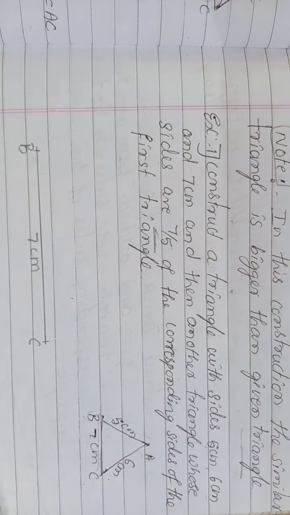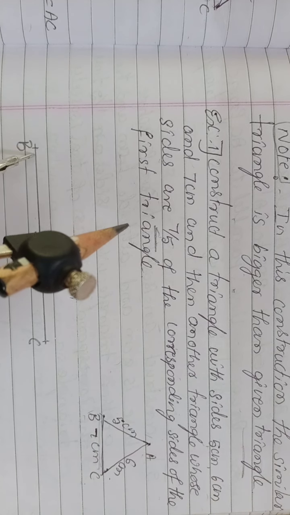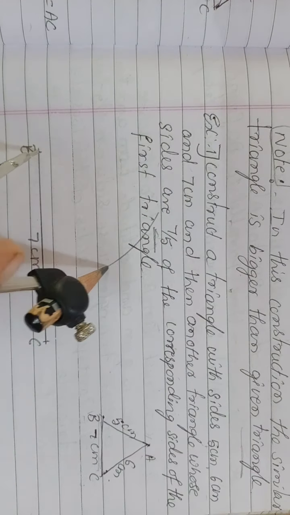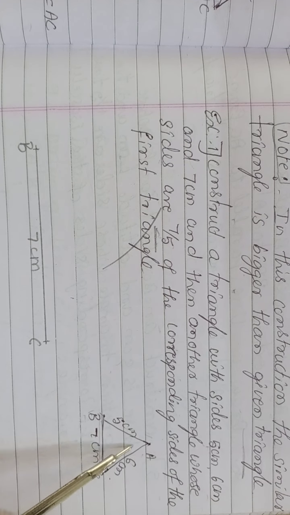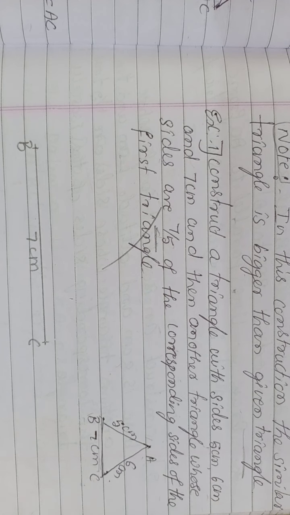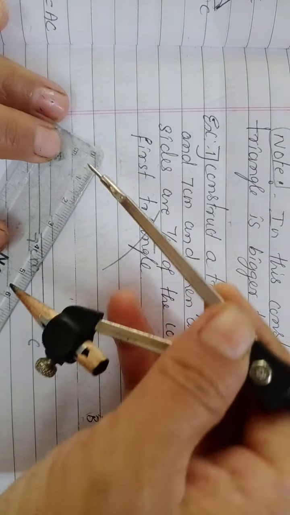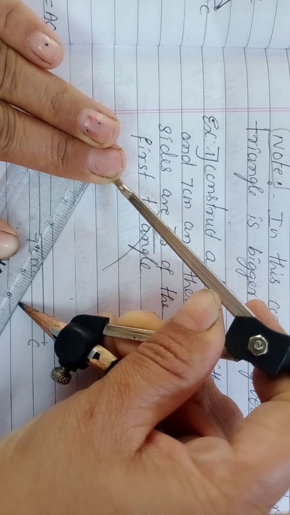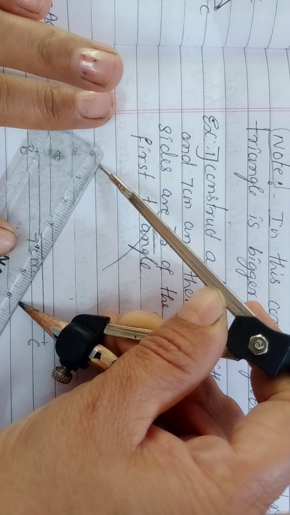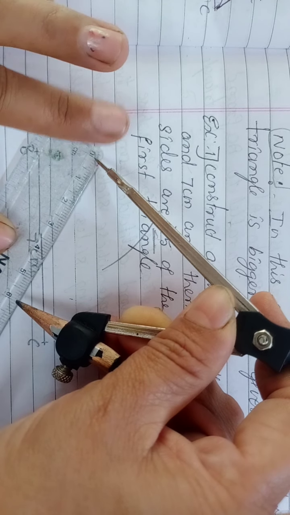Now from point B, cut an arc. What is the next measurement? You check it out. It is 6 cm. Take 6 cm from the scale. Now this is 6.